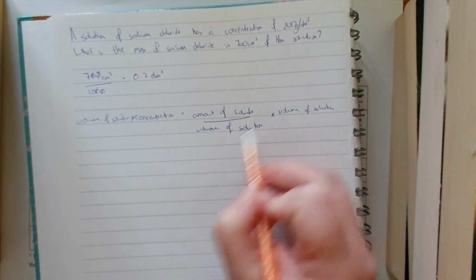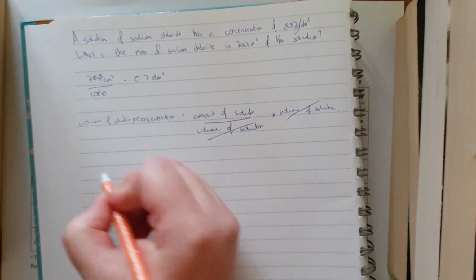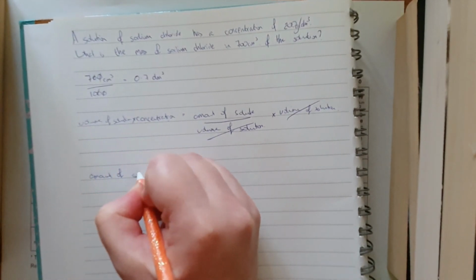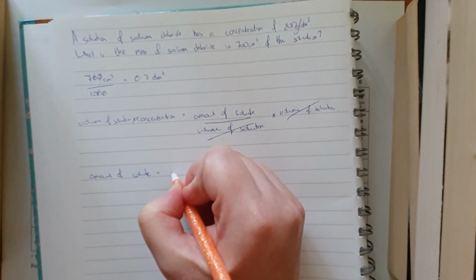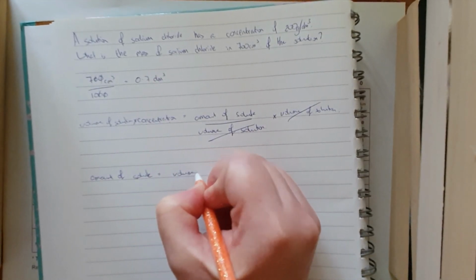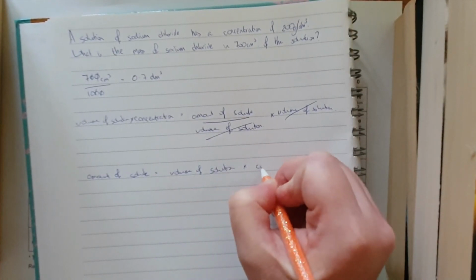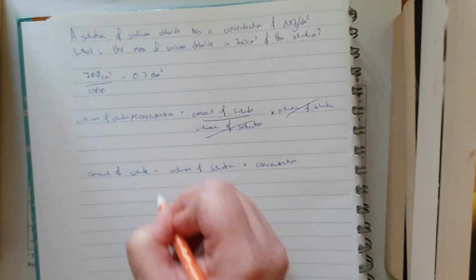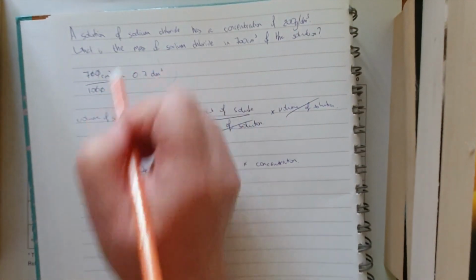Now these two, I've got a multiply and a divide, so they cancel out, which leaves me with amount of solute is equal to the volume of the solution multiplied by the concentration.